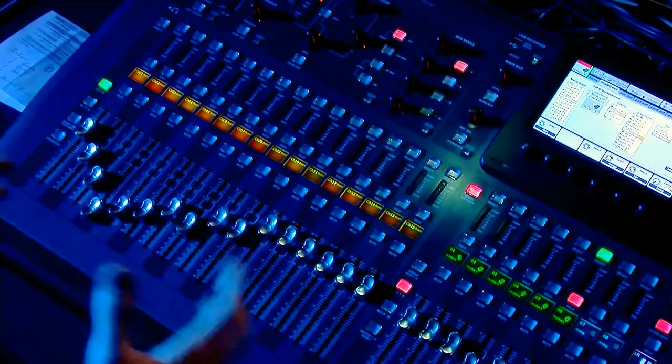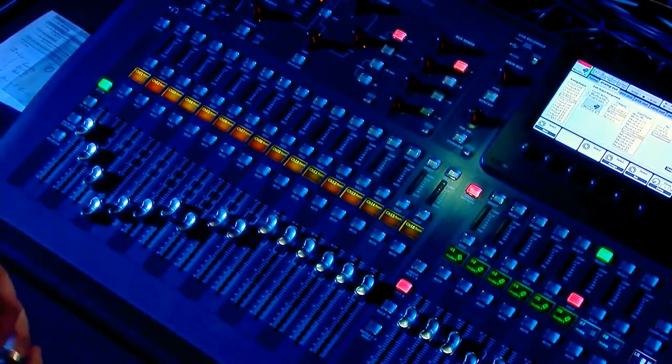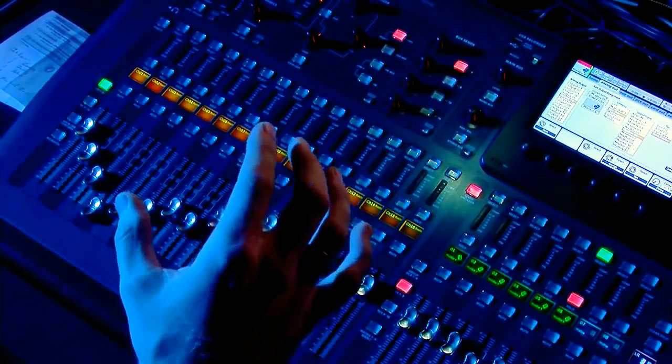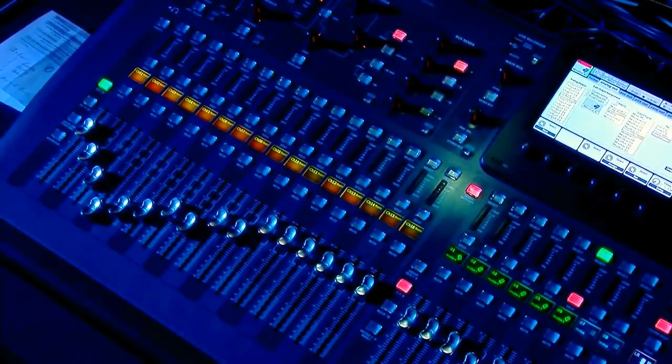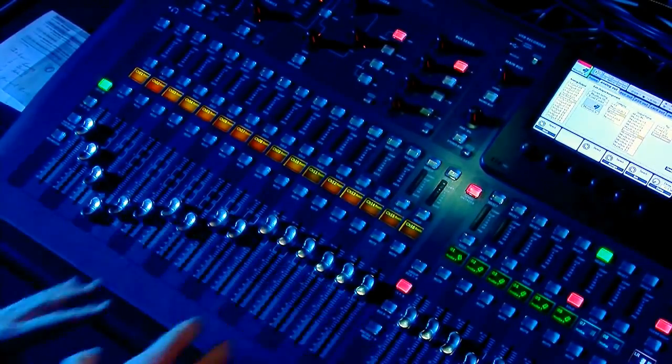And so the nice thing about this board is it's so flexible. There are just so many different things that you can do with this. So that is a really quick tutorial on how to set up the board for your monitors. And then when you're doing your house mix, you don't have to worry about adjusting things in the monitors when you're mixing for your house.